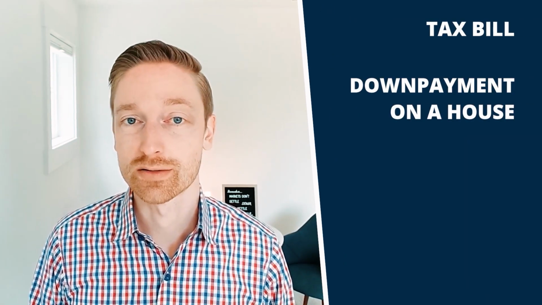So a loan like this can be used for really anything you want. You could use a loan for a tax bill. You could use a loan for a down payment on a house. You could finance your kitchen remodel with a loan like this. Redo your backyard with a loan like this. Really anything that you want to use a loan for is up to you.